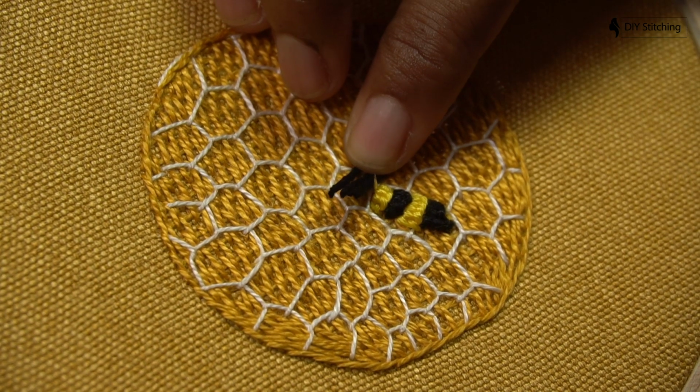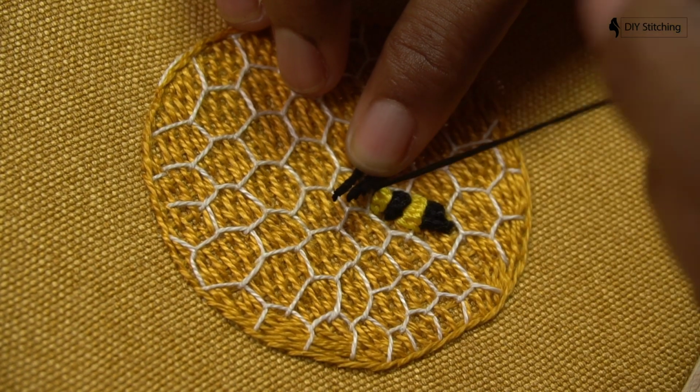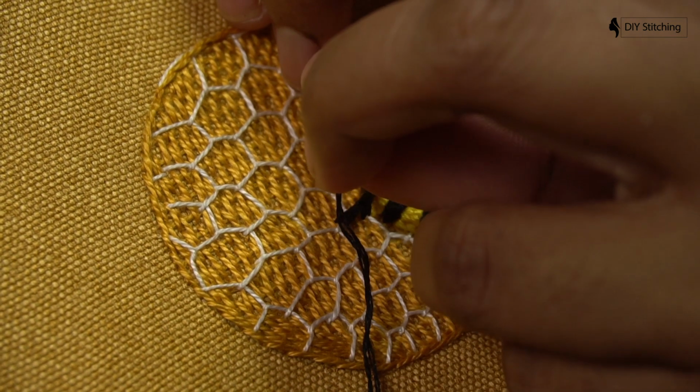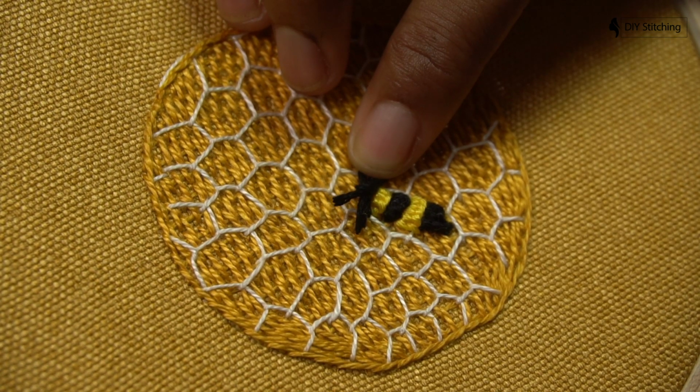There are over 20,000 bee species. Honeybees produce honey, while bumblebees are excellent pollinators, especially in cooler climates.